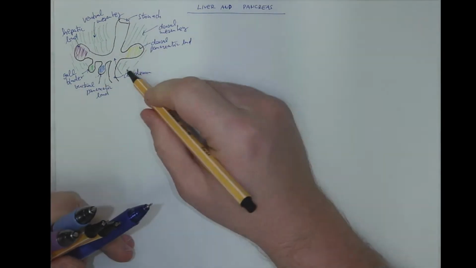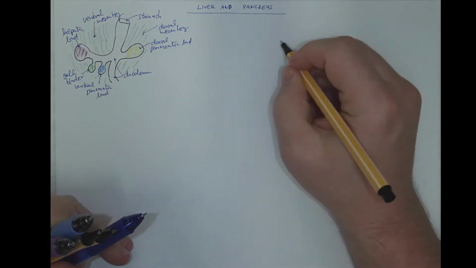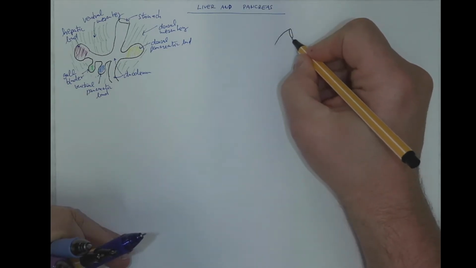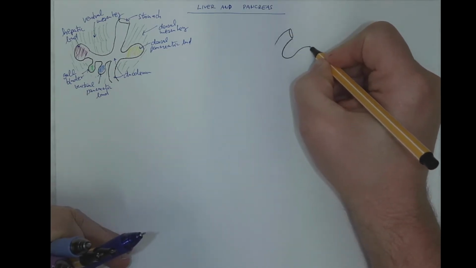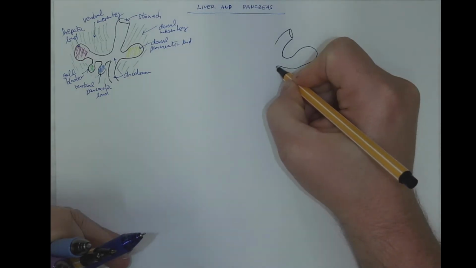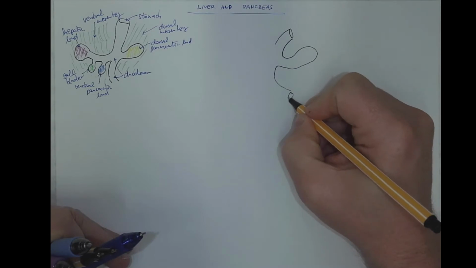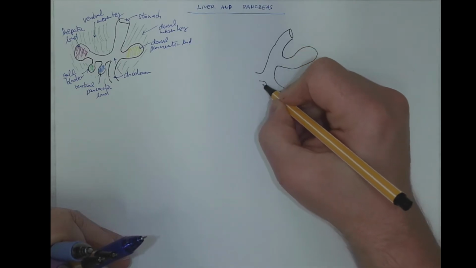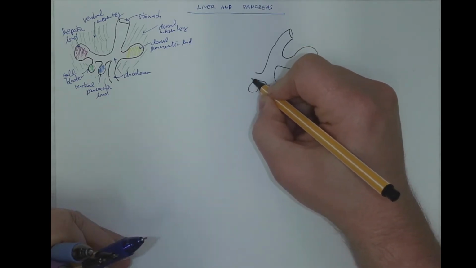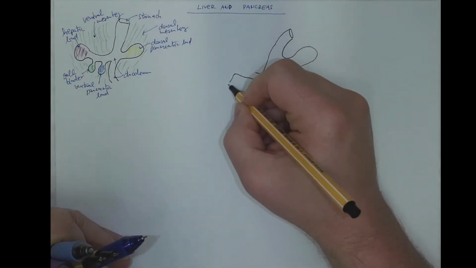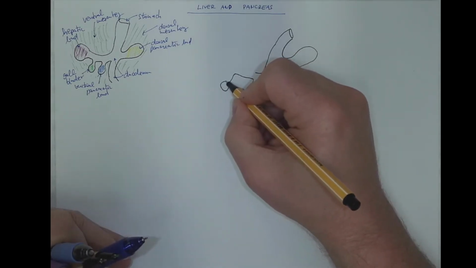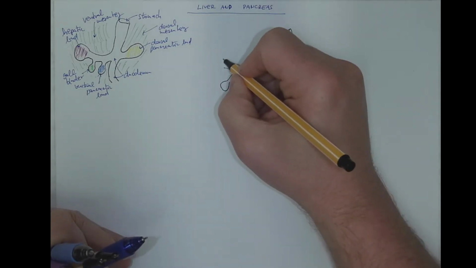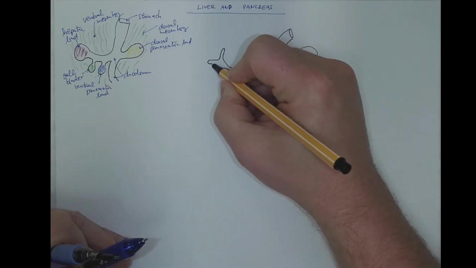As all these buds are growing and proliferating, we've got a different situation here. After some time, this will be the upper part of the duodenum with a dorsal pancreatic bud, and here is the ventral pancreatic bud, the cystic duct with the gallbladder, and then the common hepatic duct branching into the right and left hepatic ducts.